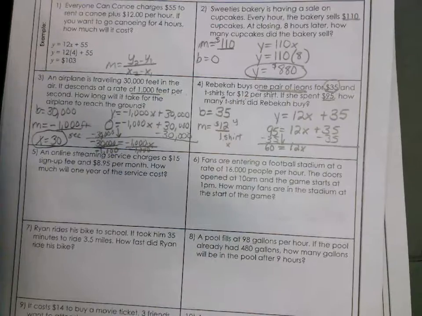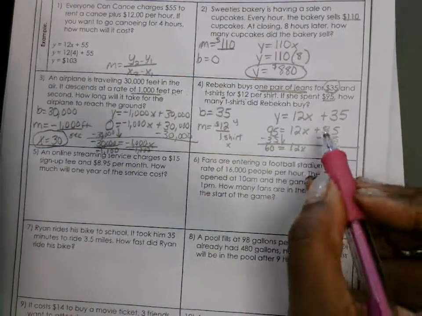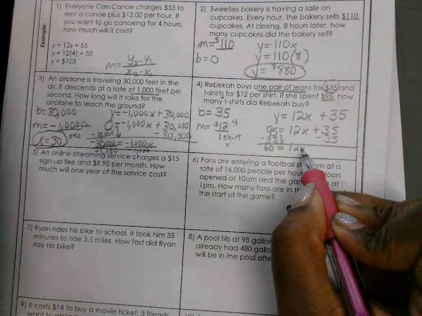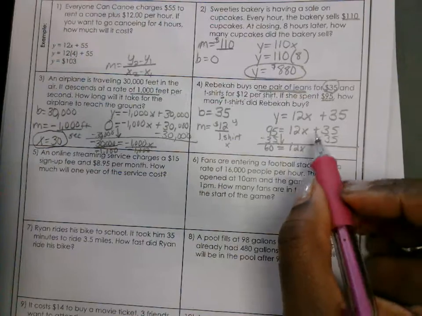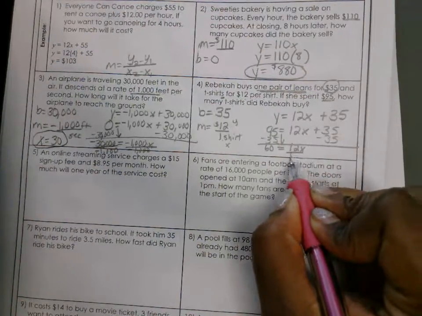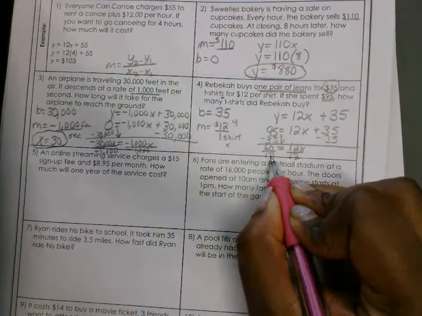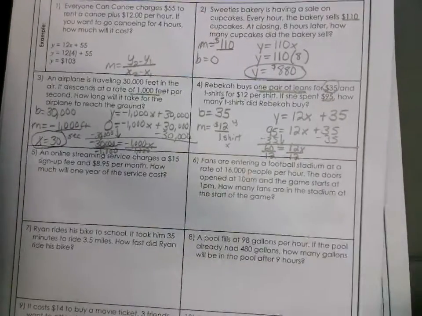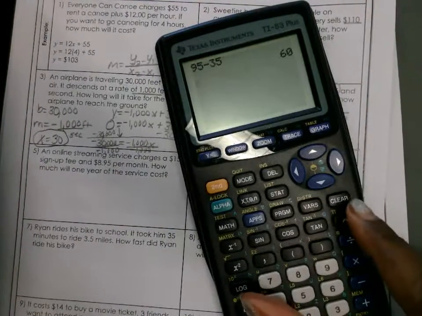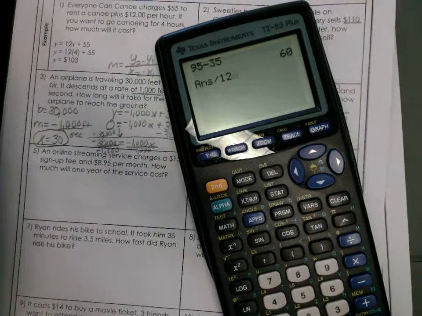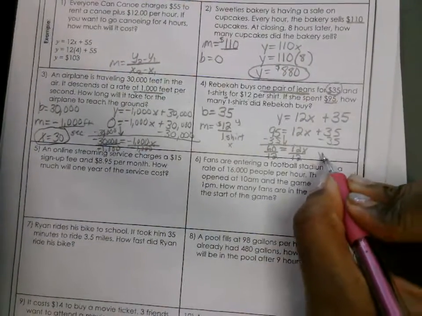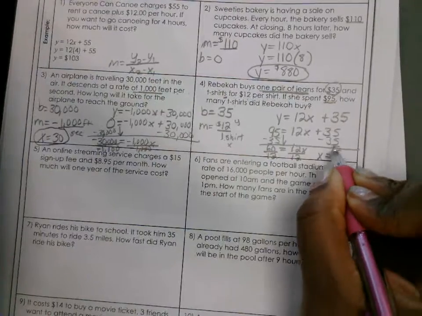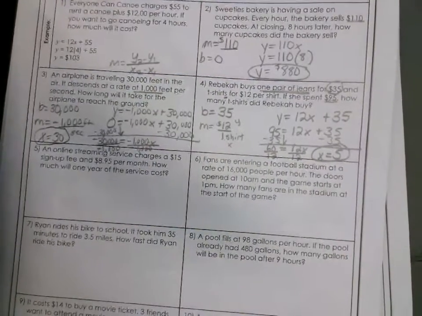12x. Okay? So now we are going to get rid of the 12. The operation between 12 and x is multiplication. We're going to do the opposite of multiplication, which is division. And some of you can do that in your head. 60 divided by 12 is equal to 5. So how many shirts did she buy? He or she bought 5 shirts.